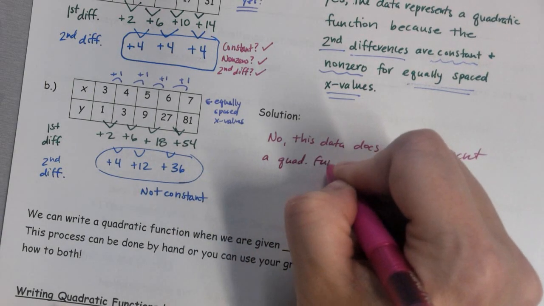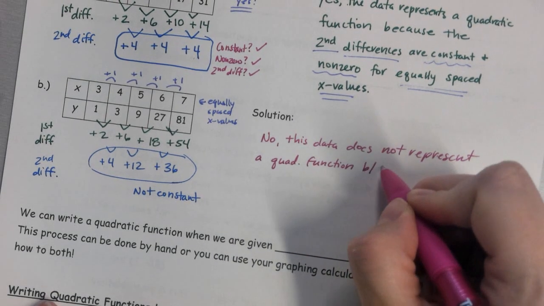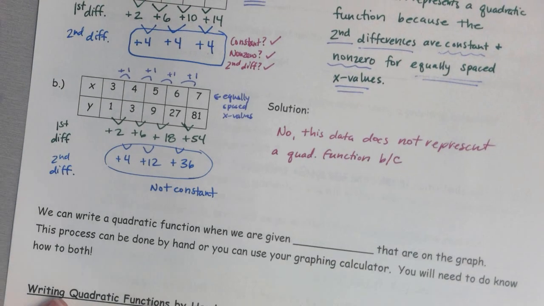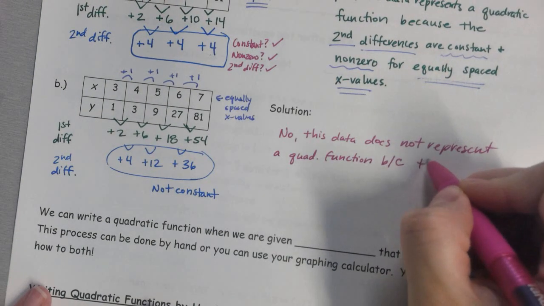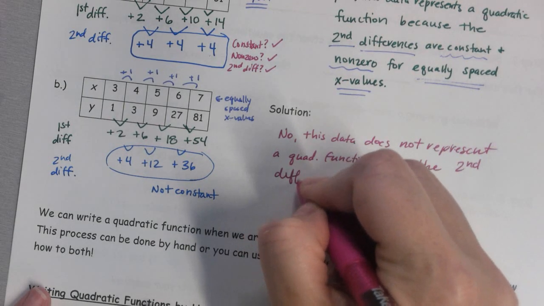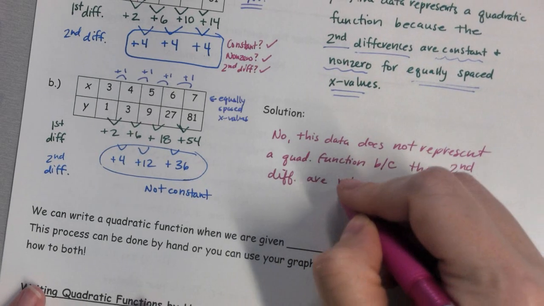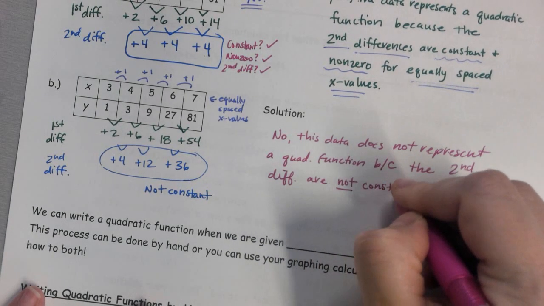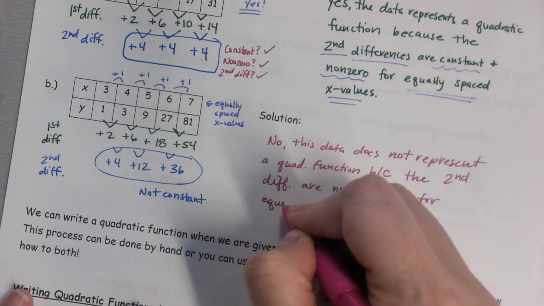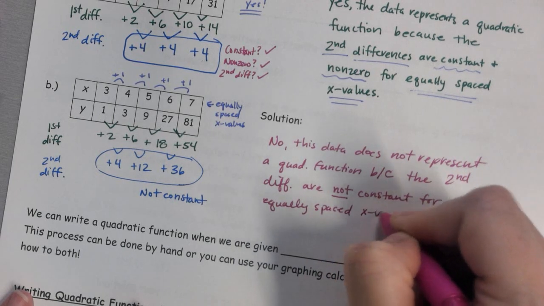You can put quad function. But then you have to explain why. I'm even okay with this if you want to put because. Okay, so because the second differences are not constant, for equally spaced x values.